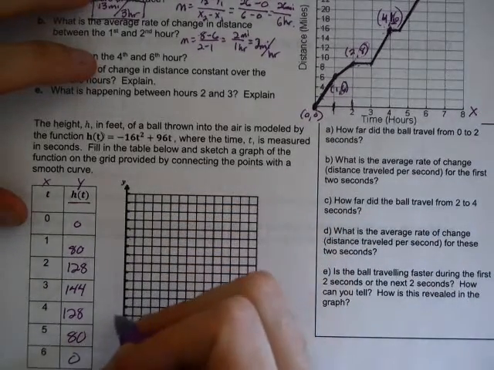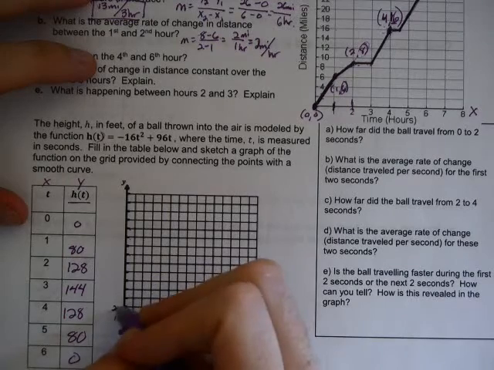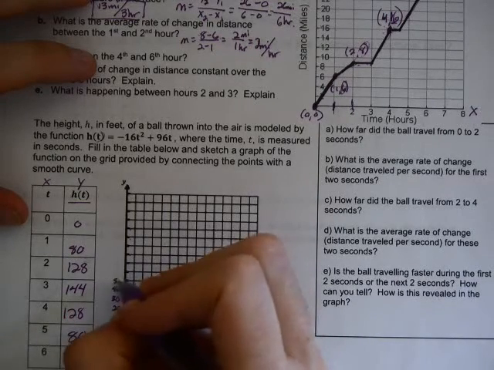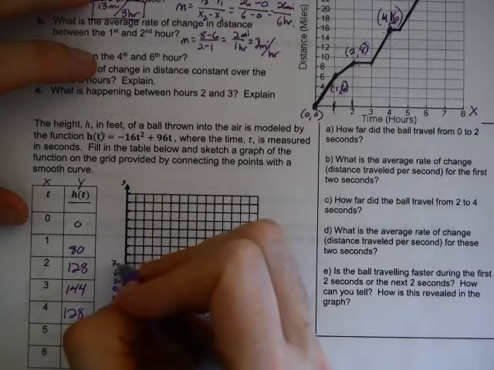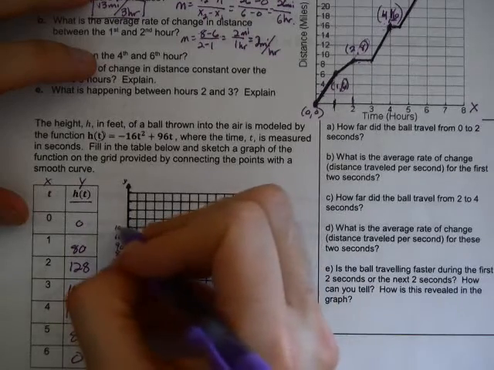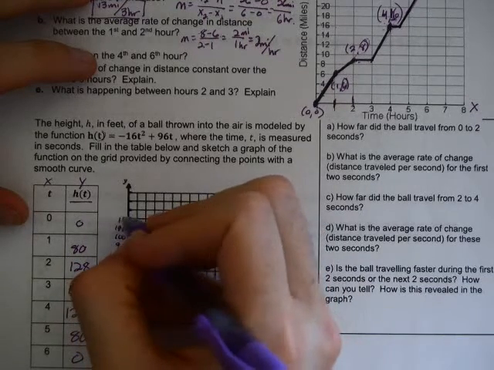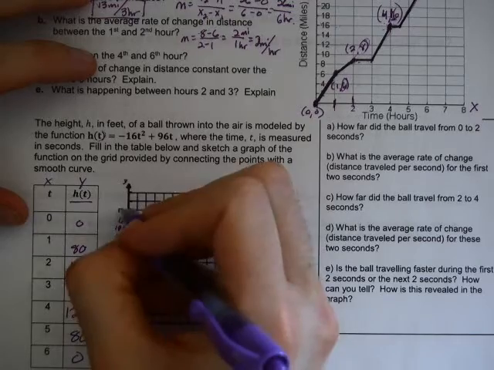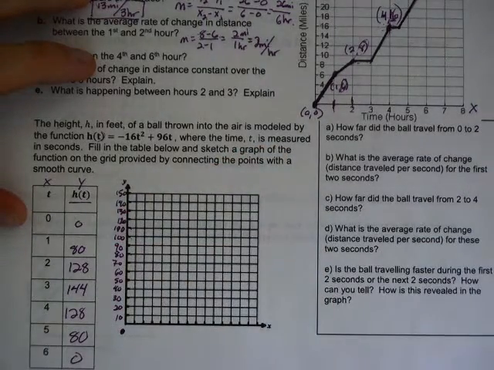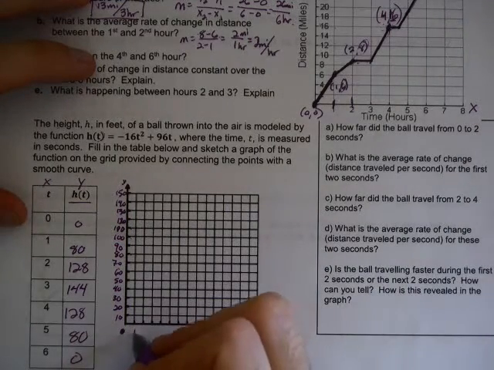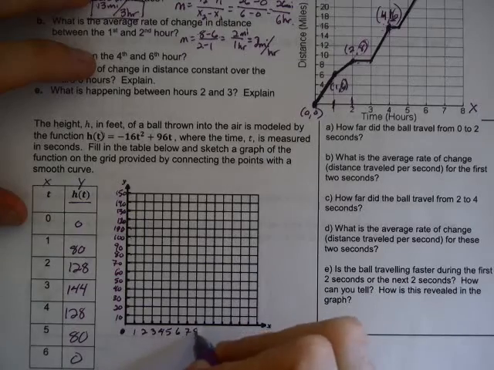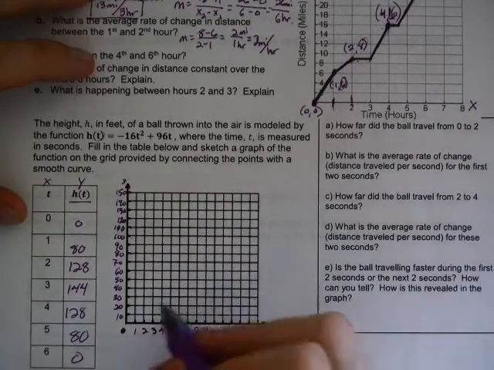Let's go up by tens. So this is 10, 20, 30, 40, 50, 60, 70, 80, 90, 100, 110, 120, 130, 140, 150. All right. And then down here it's going to be 1, 2, 3, 4, 5, 6, 7, 8, 9, and so forth, but we don't need to go that far.